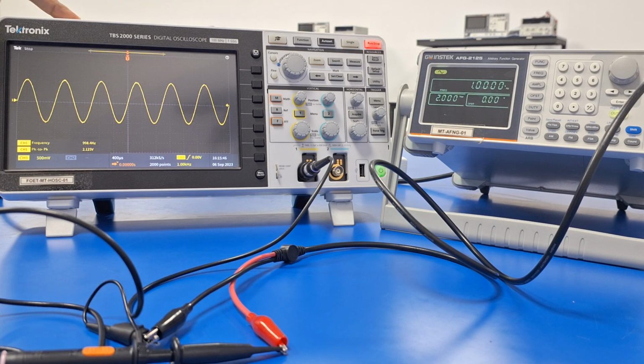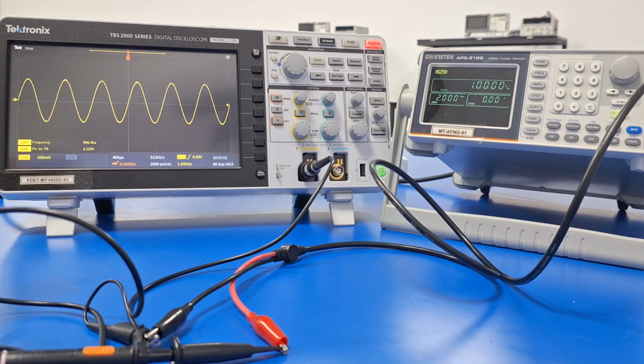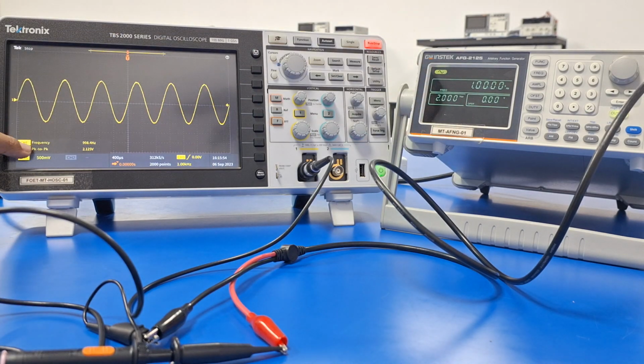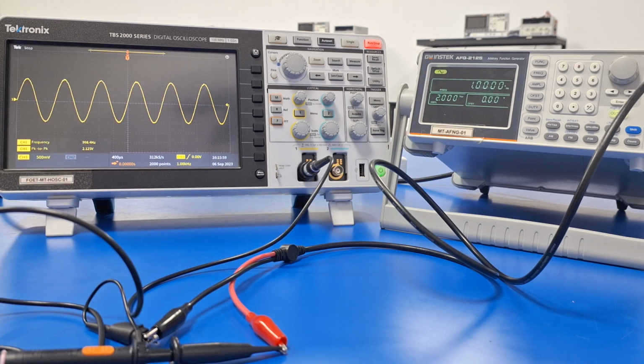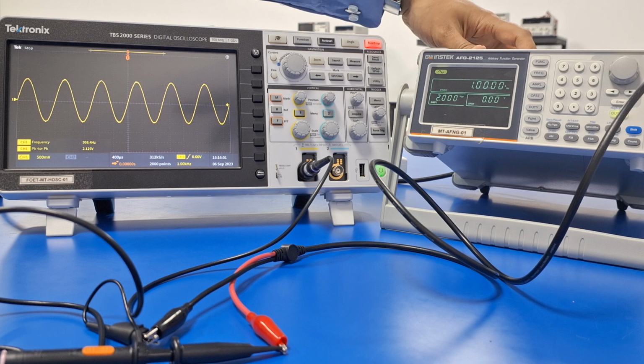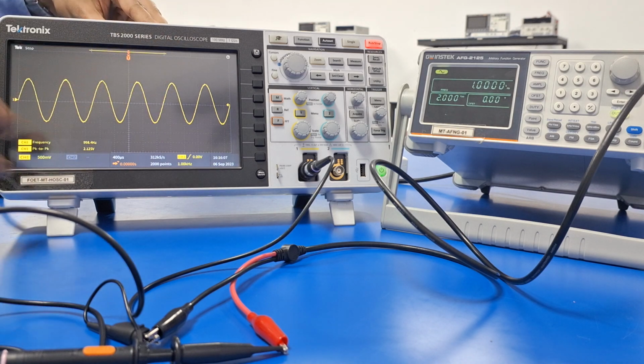So I will press the single button, then it stopped, and you can take the readings as 998.4 Hz, again closer to 1 kHz, and then peak to peak amplitude 2.125 volts. So this is how you can produce a waveform using the function generator and observe and verify the result using the oscilloscope and the measure function.